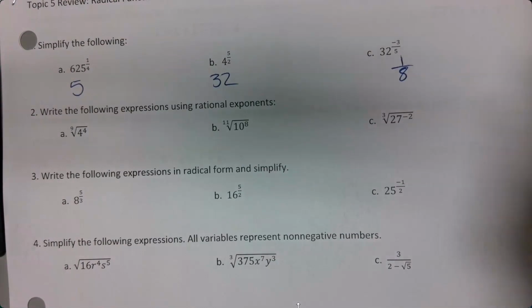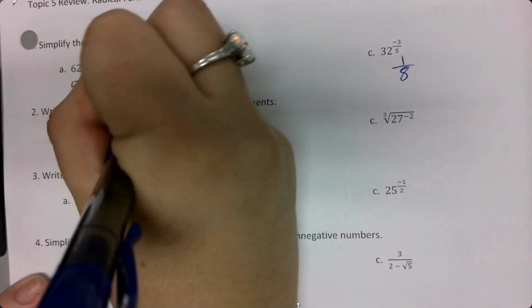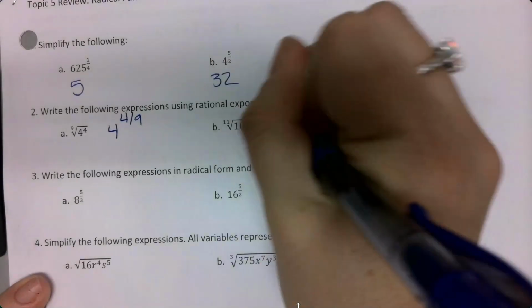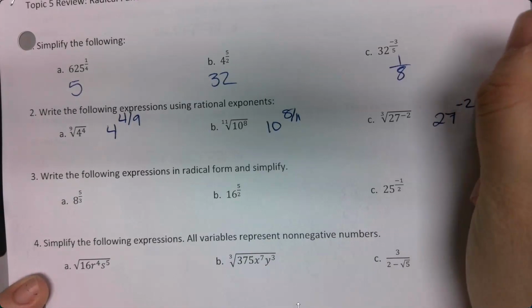The next one wants me to rewrite them as rational exponents. Remember, the index of a radical is the bottom half of the fraction in the exponent. So this is going to be 4 to the 4/9. This one's going to be 10 to the 8/11. This one's going to be 27 to the negative 2/3.